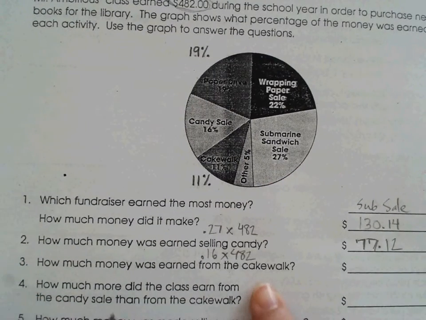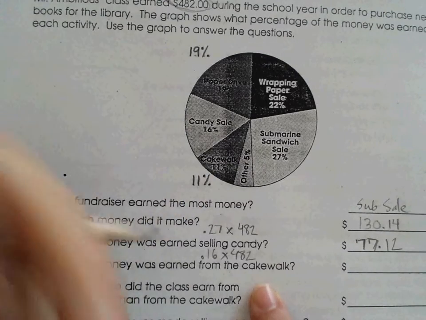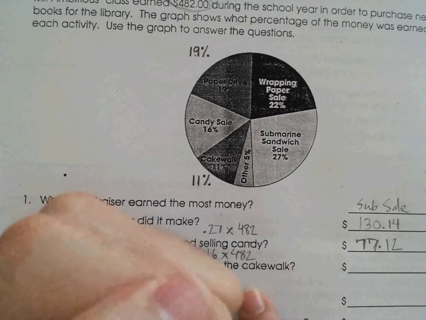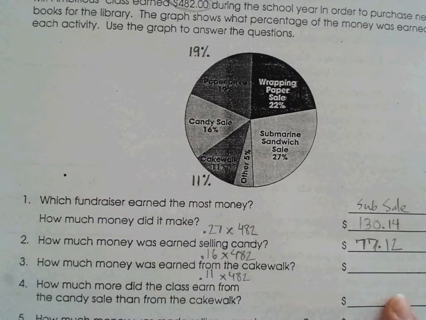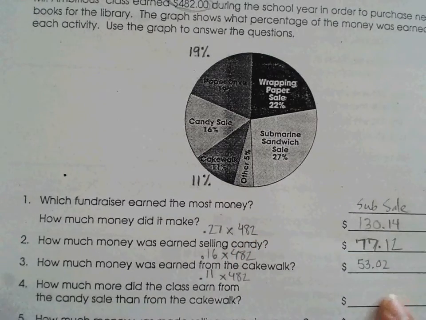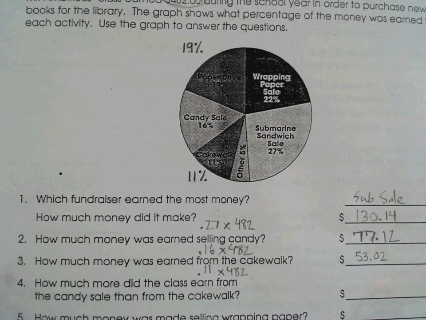Alright, so next up it says how much was earned from the cakewalk. You see the cakewalk is 11%. So that's going to be 11 hundredths times that 482. When you multiply that, you're left with $53.02. So the same moves for those first three. Now check out what number 4 says.